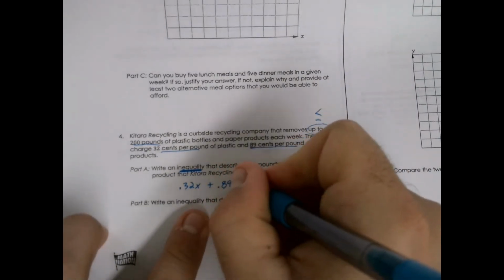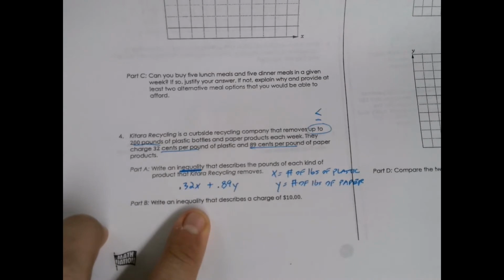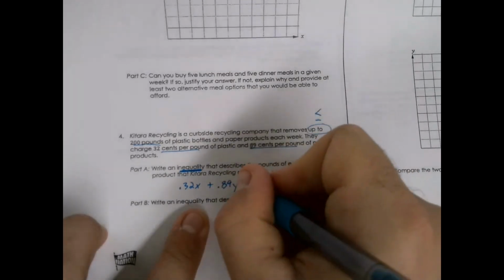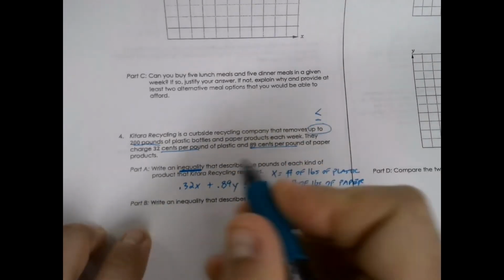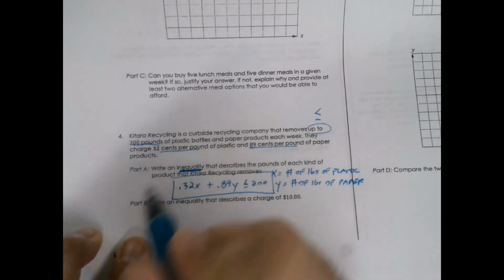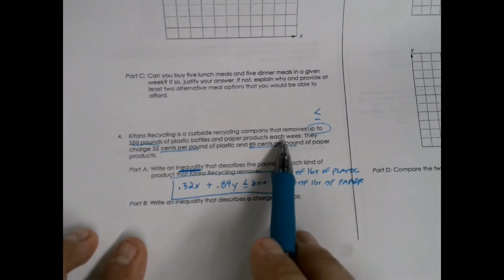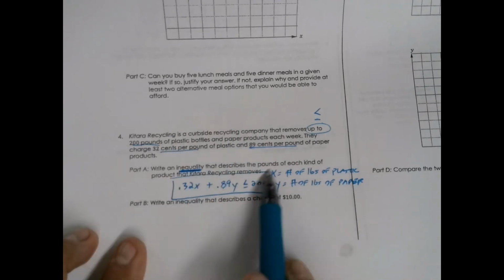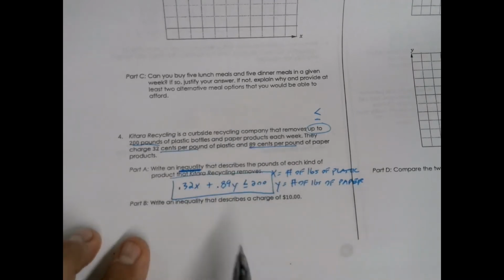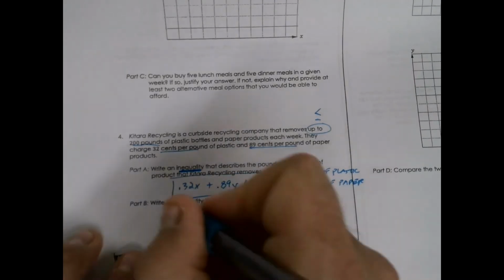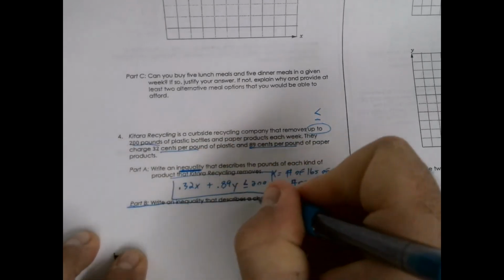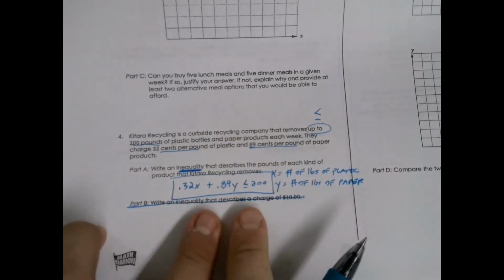0.89y. And then what comes next? Less than or equal to 200. There's our bread and butter right there. Okay? See, if I just gave this to you guys, that wouldn't serve you well, because you want to be able to learn how to read it from the problem. Interpret from that problem. We're going to skip part B for right now. I'm just going to cross that one out. What I want to do is just graph this one for us.